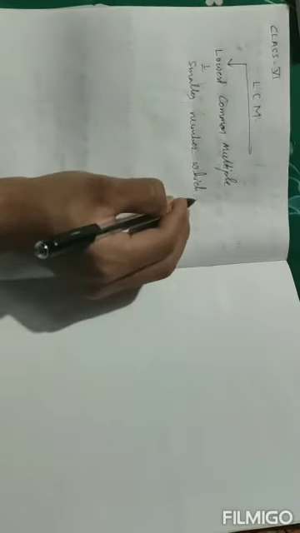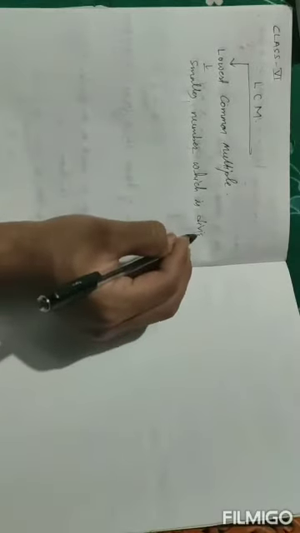Suppose I ask you to find the LCM of two numbers. That means the lowest, obviously the smallest, number which is divisible by the given numbers.